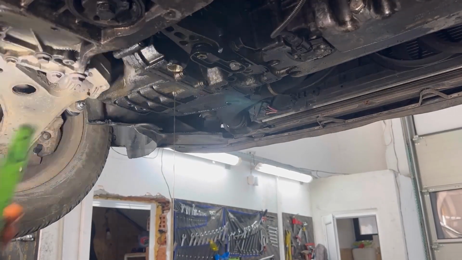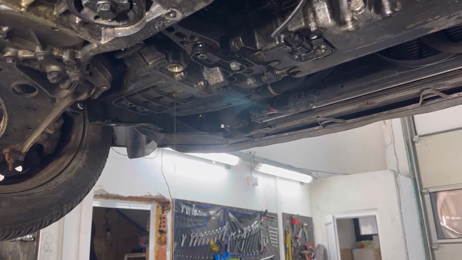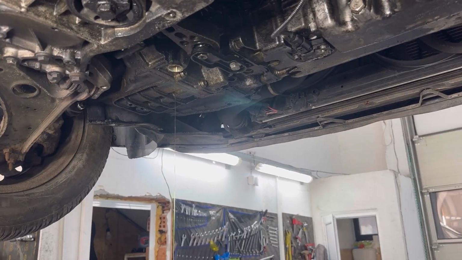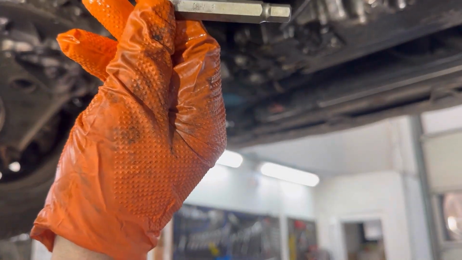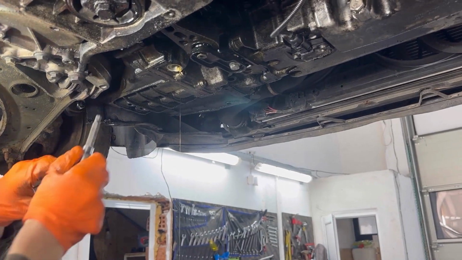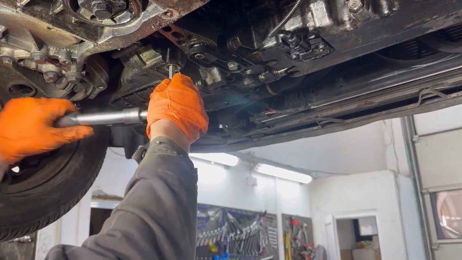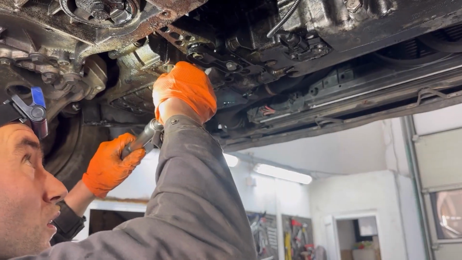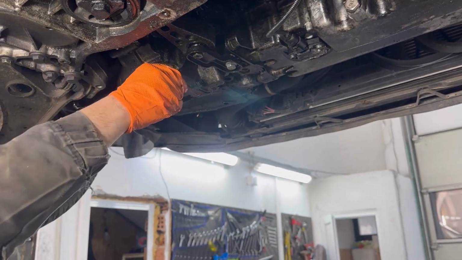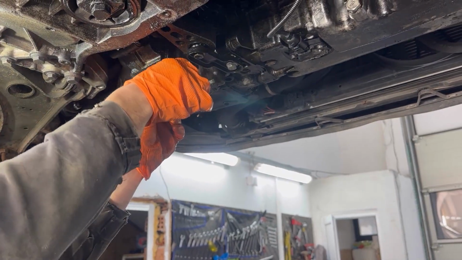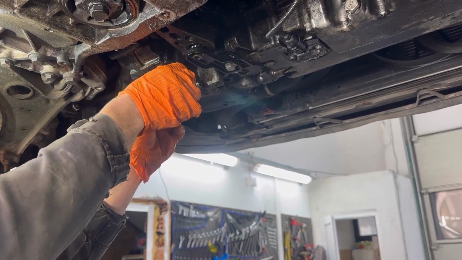And now I'm going to get Allen key size 8, and I'm going to remove the level tube inside. This is my Allen key that I'm going to use, and now I'm going to remove the level tube which is inside. Once I remove that level tube, all the oil is going to come out. There's going to be about 4 liters, maybe 4.5 liters of oil that will come out.